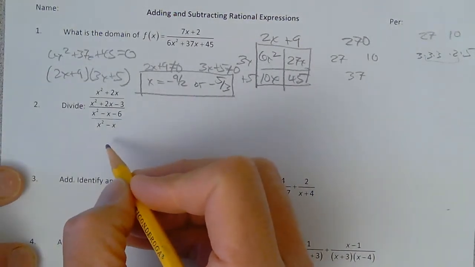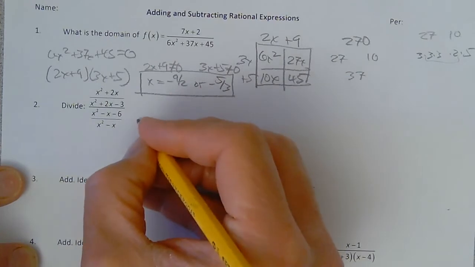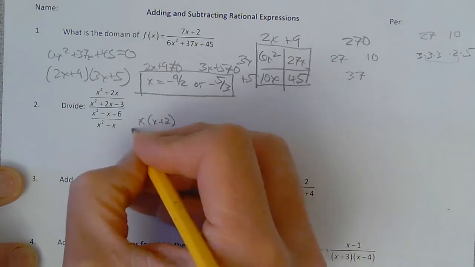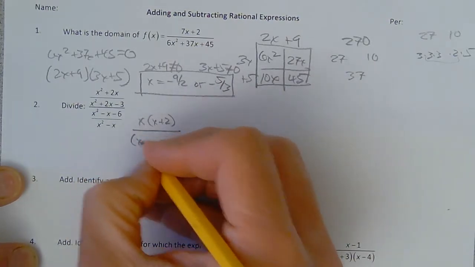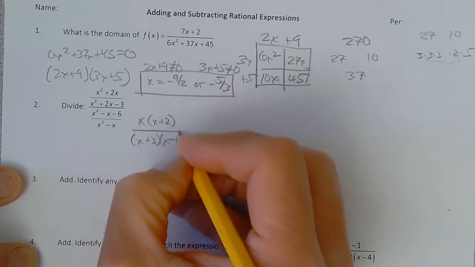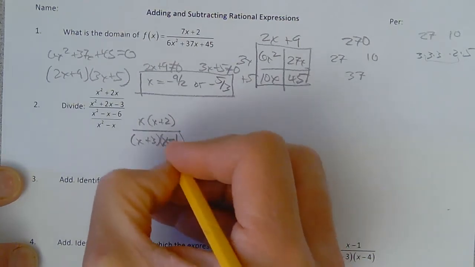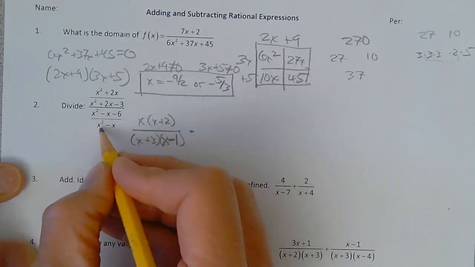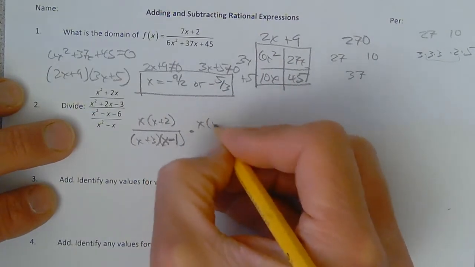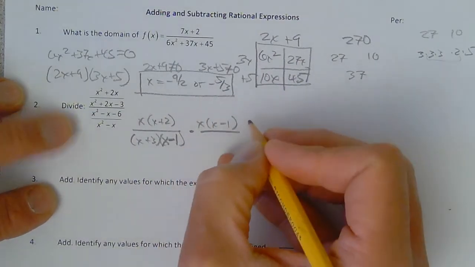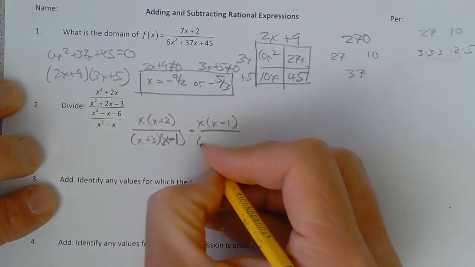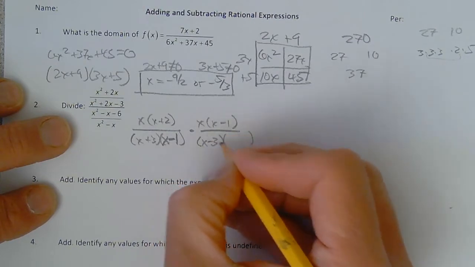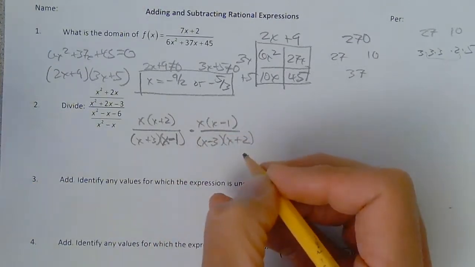All right, if we're dividing here, expressed a little bit differently than we did before, we'll factor that numerator into an x times x plus 2. That denominator will factor into an x plus 3 and an x minus 1. You can show that on the side if you needed to. This is going to flip over and multiply, so the x squared minus x is an x times x minus 1 when I pull out a greatest common factor there. And this one factors into an x minus 3 and an x plus 2.